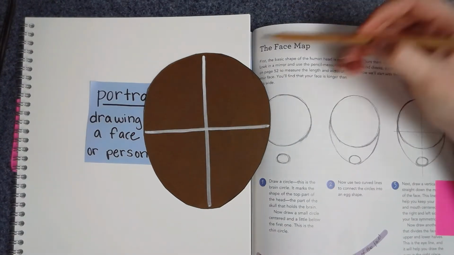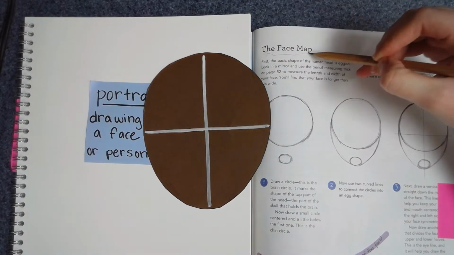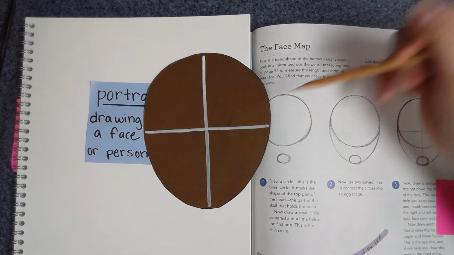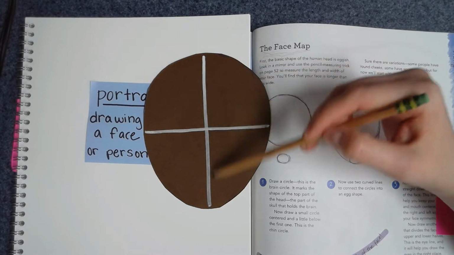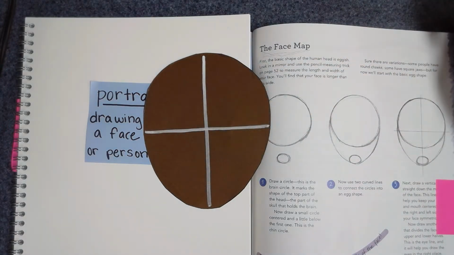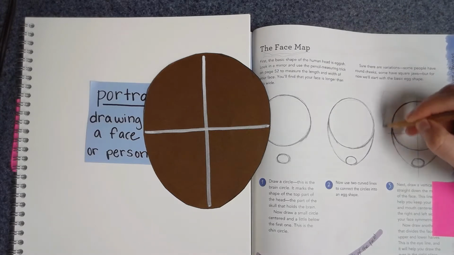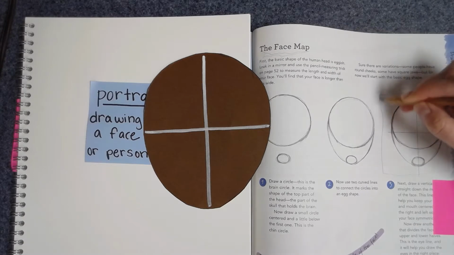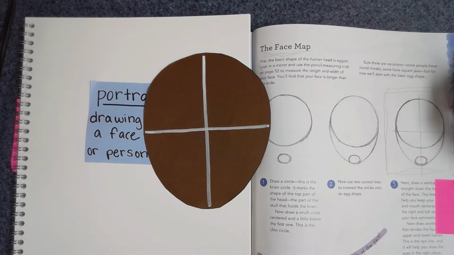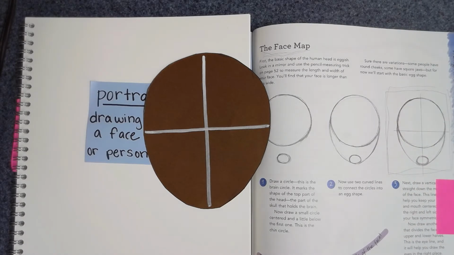So the face map, I'm going to underline it here. The face map is just the oval shape with the cross in it. And the cross helps us place things like the mouth, eyes, ears, nose, stuff like that. So this I'm going to draw in my book, even though I'm not really supposed to draw in books. This is really the one that I am most concerned about.